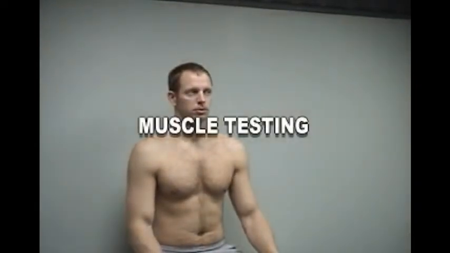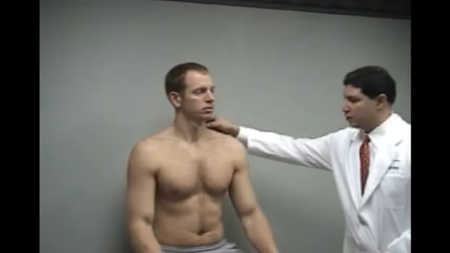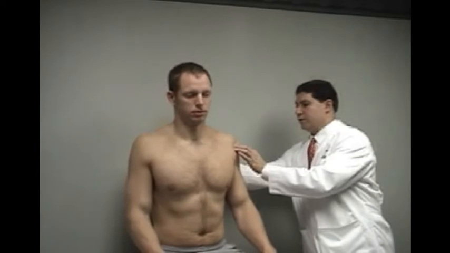Next is looking at muscle testing. We want to test the scapular stabilizers. Like earlier, we had shown you the trapezius with shrugging of the shoulders and being able to retract the shoulders for the rhomboid muscles. We also discussed performing the scapular winging type examination. We showed you that earlier on this tape.